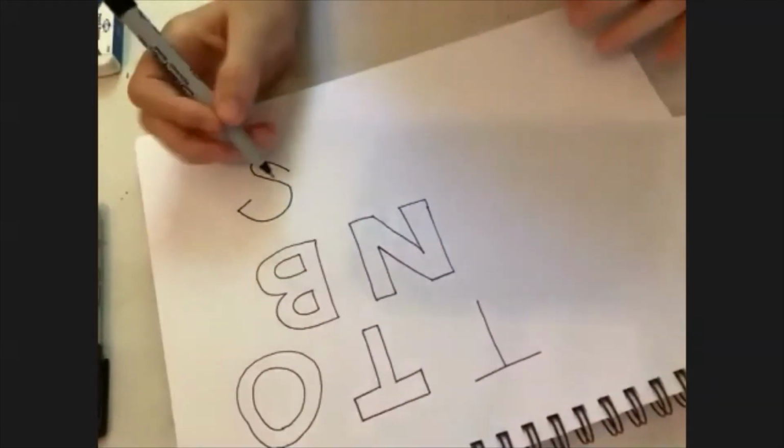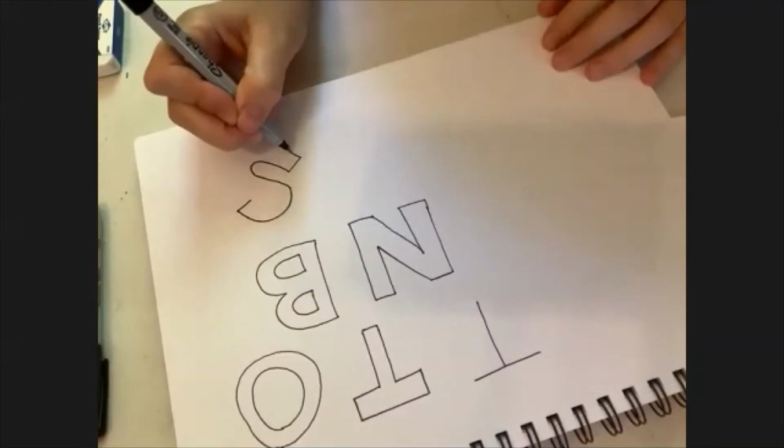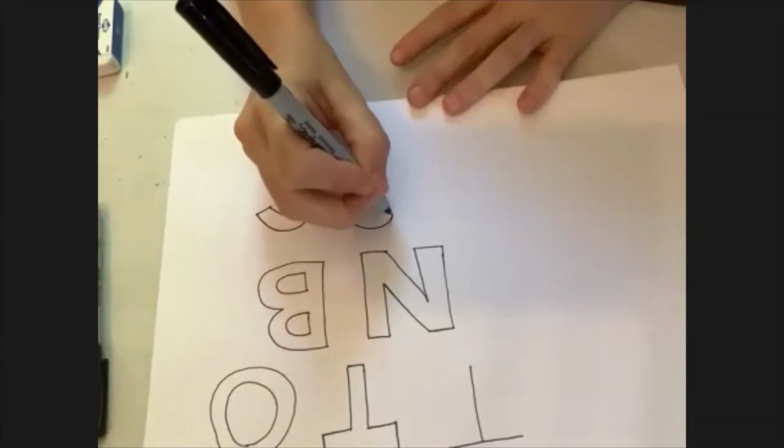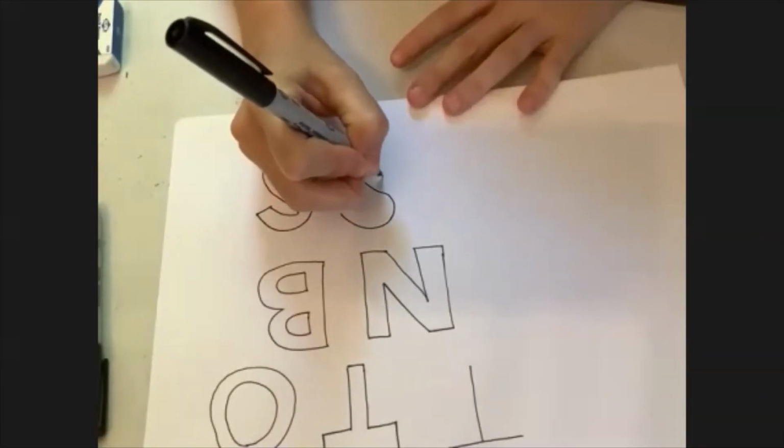So at first, it looks really funky, like it doesn't look like it's going to be right. But once you make the other side of it, it turns out fine. You see that? So S's are kind of tricky because you have to think this is on the outside, but then this part is on the inside. So it looks like a really funny S at first. Do you see how this is really wide and this isn't? This is really narrow.